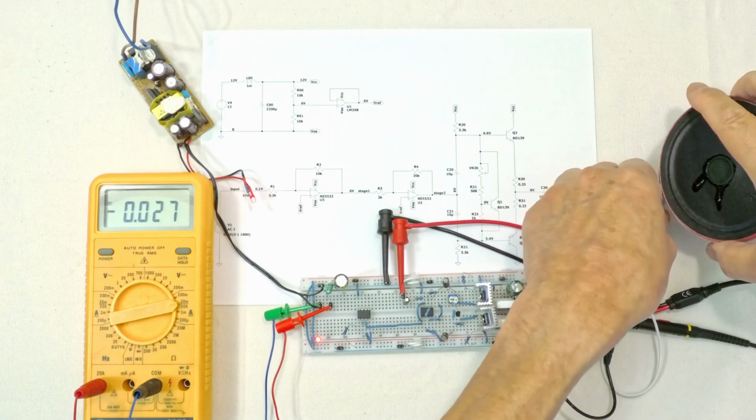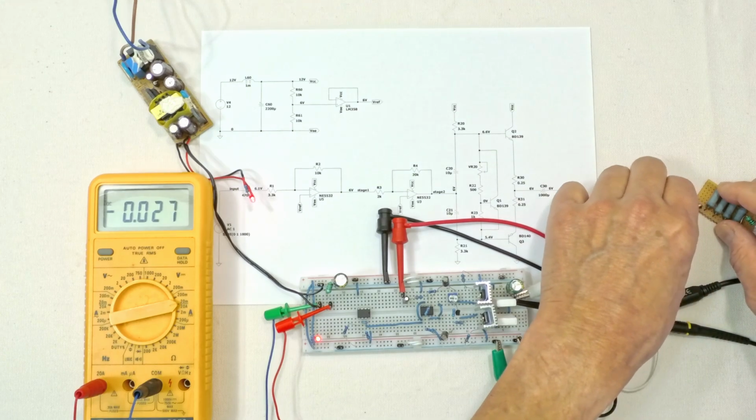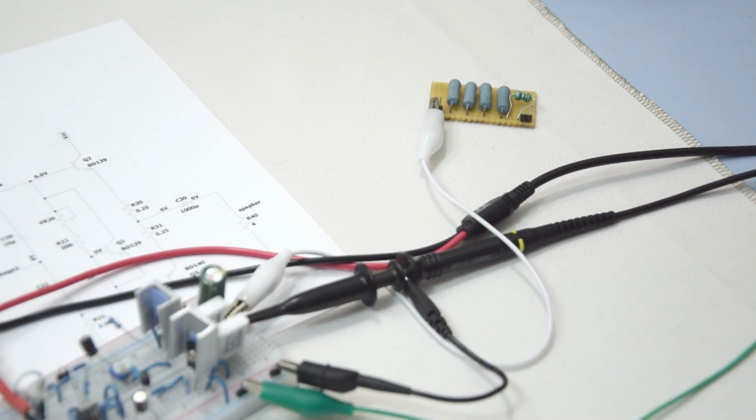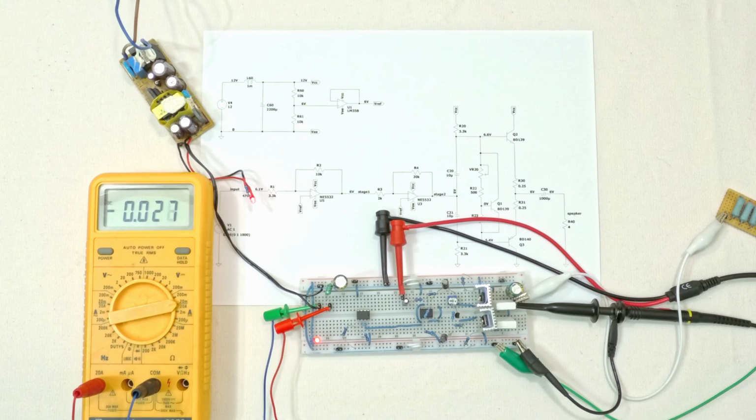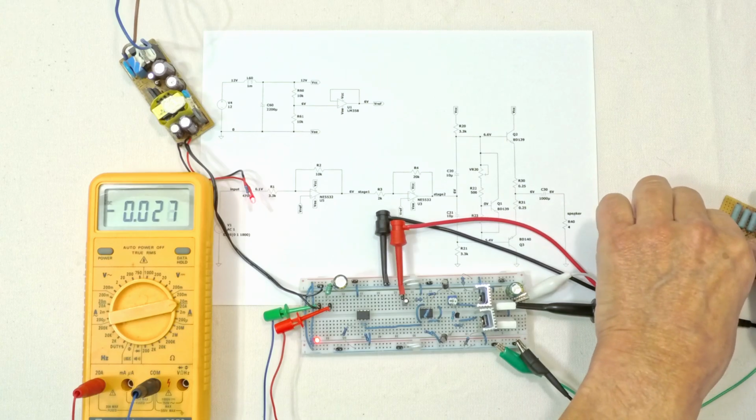Let's put this aside. I've got a 4 ohm load that could mimic the speaker, but it doesn't have the noise. So the way to go forward and find the issue causing this problem is to switch on the oscilloscope and probe at different parts of the circuit to see if we can spot where this problem originates.